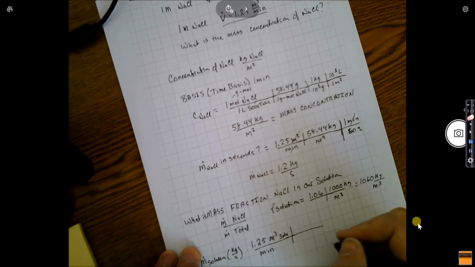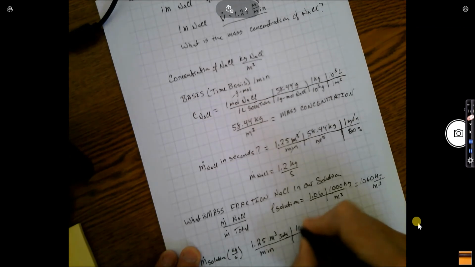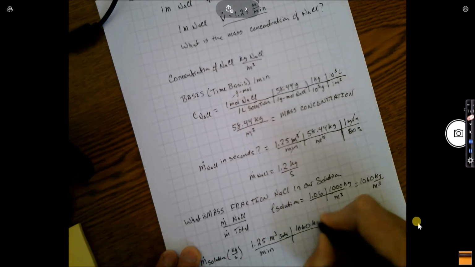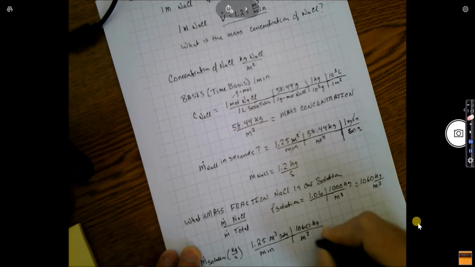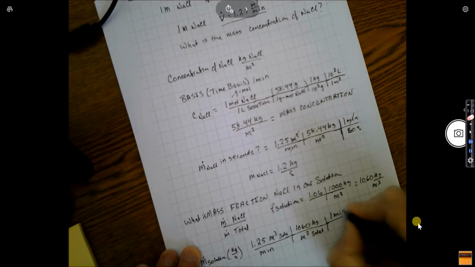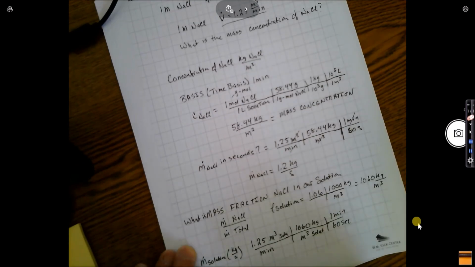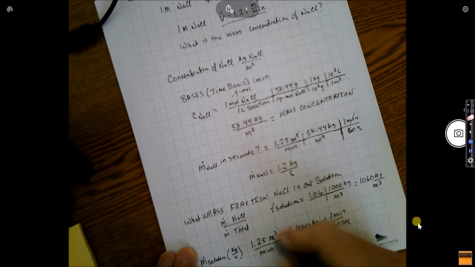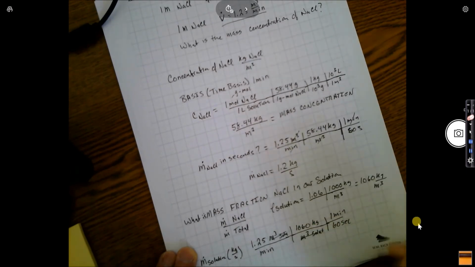We know we have 1060 kilograms per cubic meter of solution. We also know that 1 minute is 60 seconds. So are we going to get the mass flow rate of our solution in kilograms per second? Let's check it out, folks. Cubic meter cancels, minutes cancels, so we're going to end up with kilograms per second.